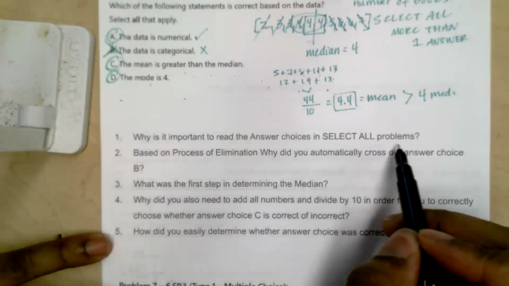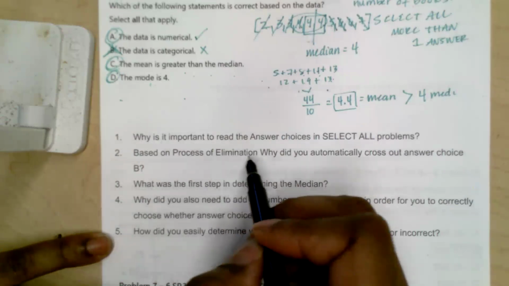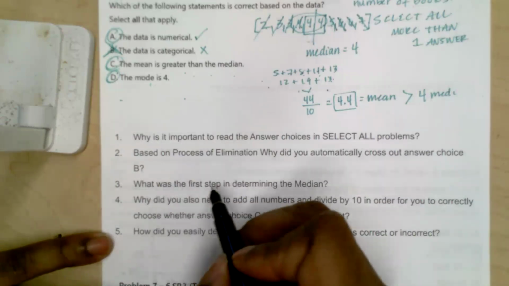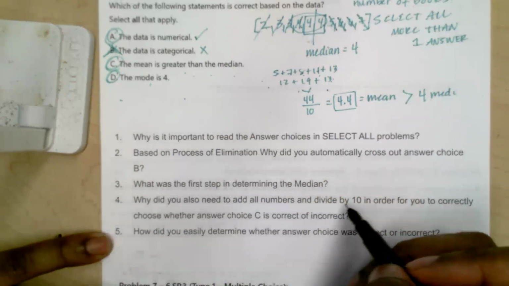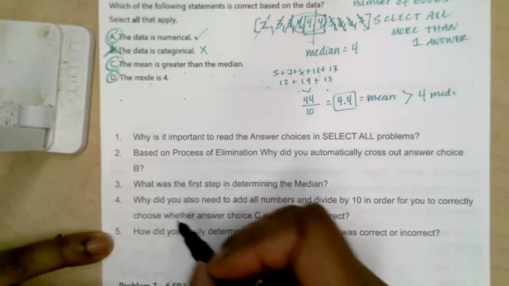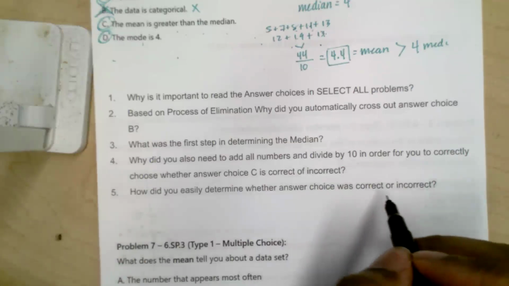Answer these. This is really important. Why is it important to read the answer choices and select all problems? Based on process of elimination, why did you automatically cross out answer choice B? What is the first step in determining the median? Why did you also need to add numbers and divide by 10 in order to correctly choose whether the answer choice of C is incorrect? And how did you easily determine whether the answer choice was incorrect or correct?